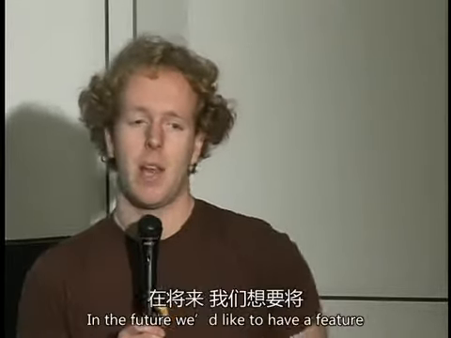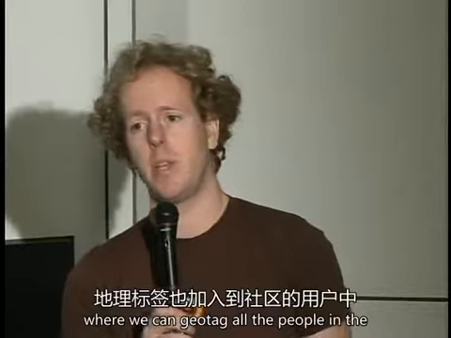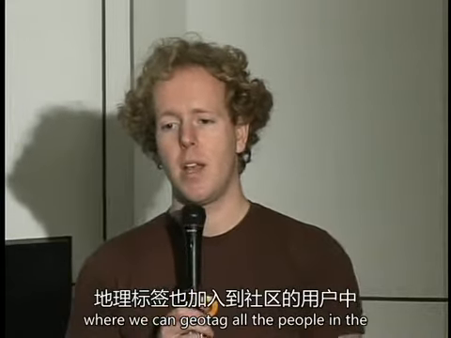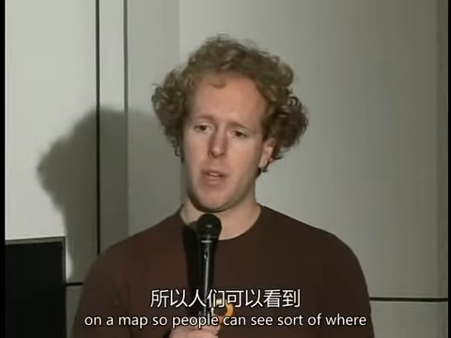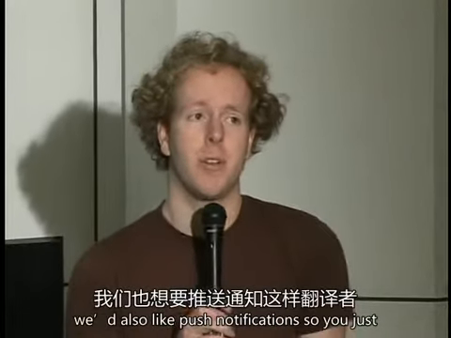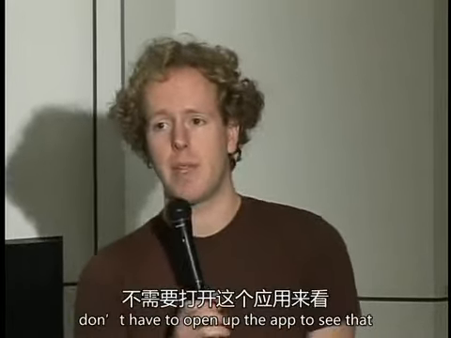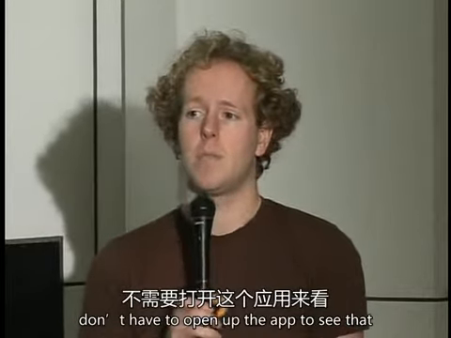In the future, we'd like to have a feature where we can geotag all the people in the community and then show the community on a map so people can see where the whole community is. We'd also like push notifications, so users don't have to open up the app to see that they're being requested as a translator.